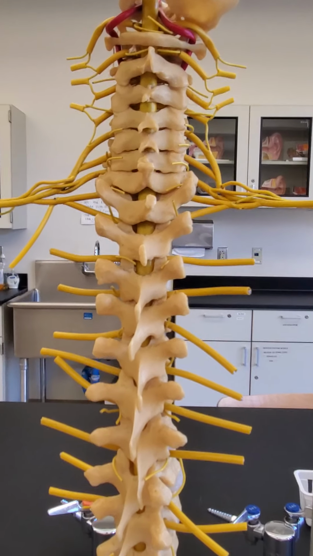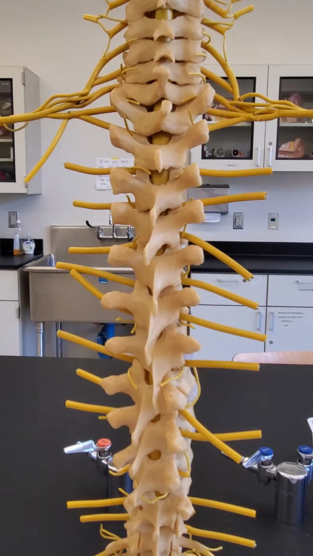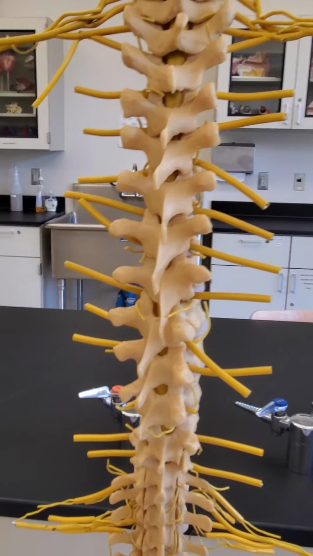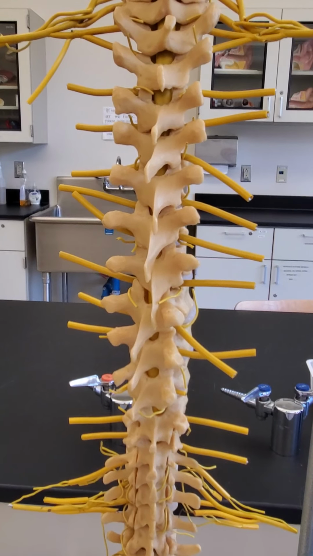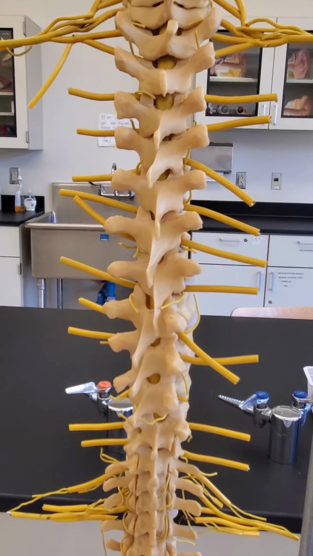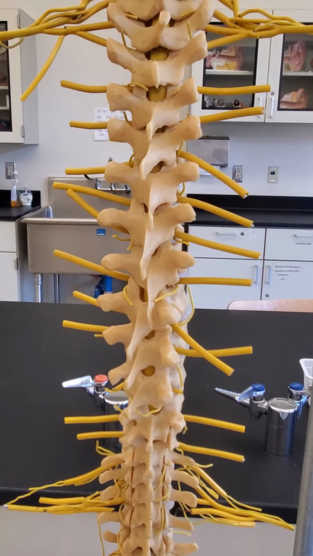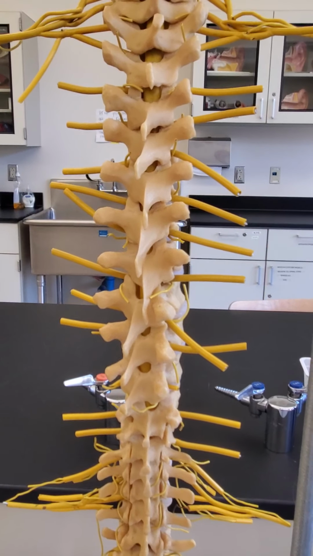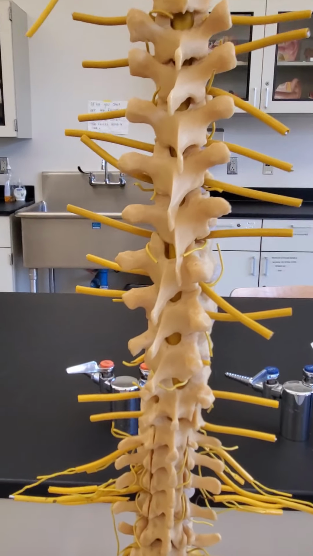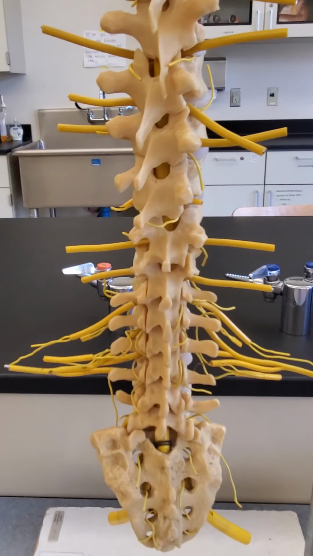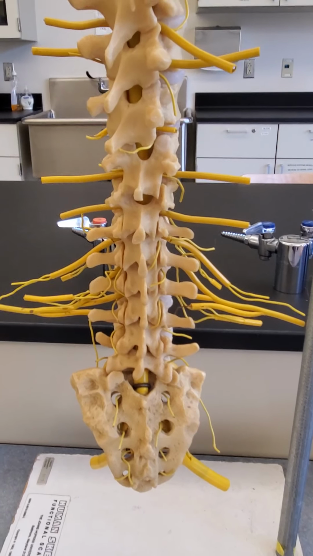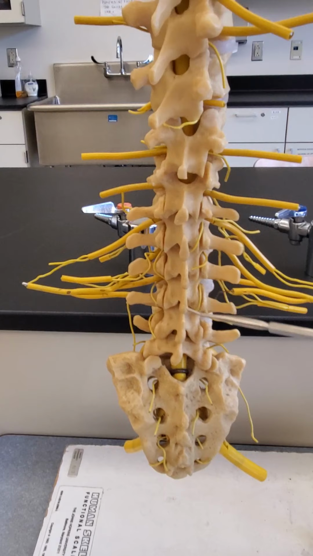If we move down through the thoracic region, we don't really see any plexuses here, and that's because most of the nerves that come out from the thoracic area are innervating muscles in the torso and the visceral organs. Come down here, now you can see the lumbar plexus. These are the lumbar vertebrae here.